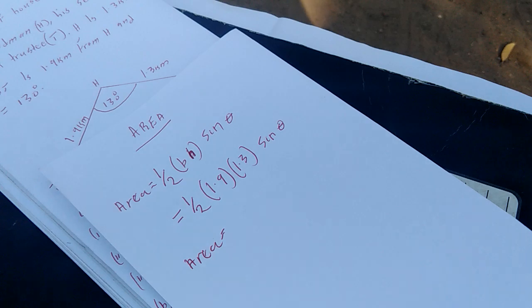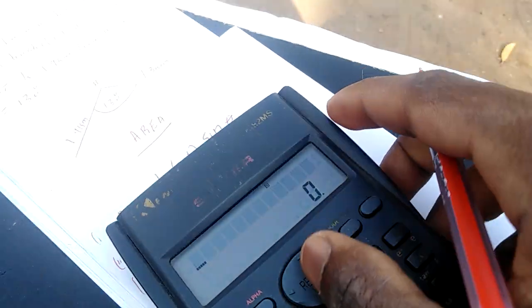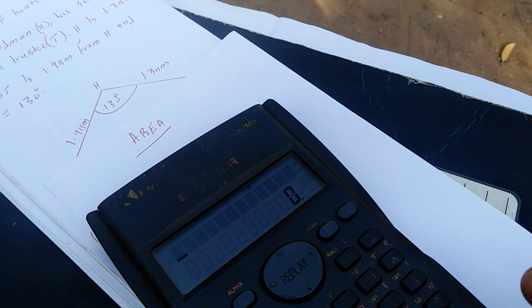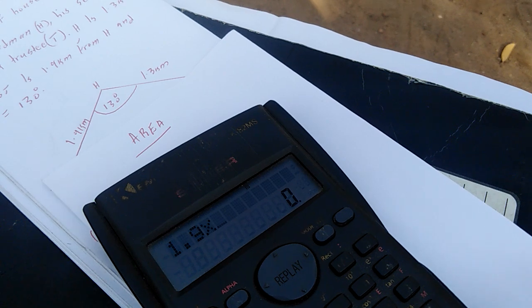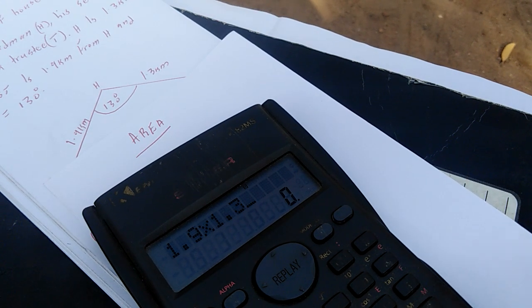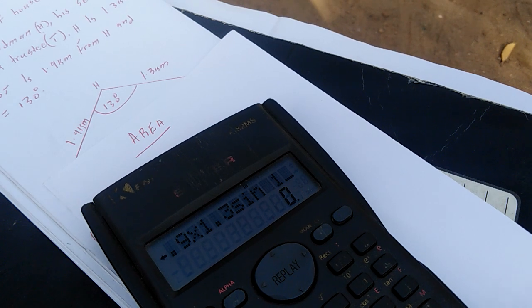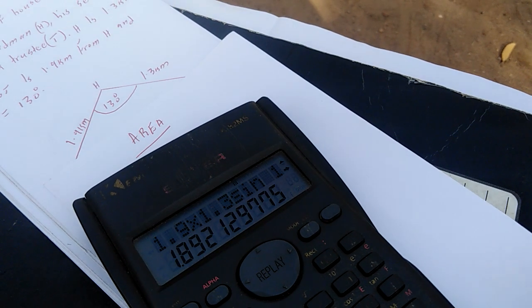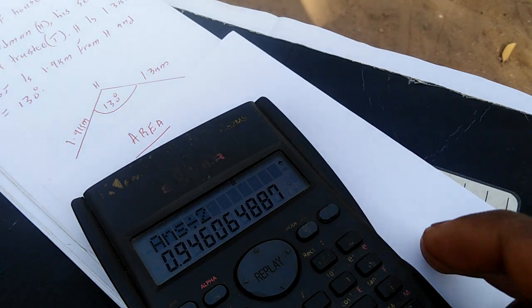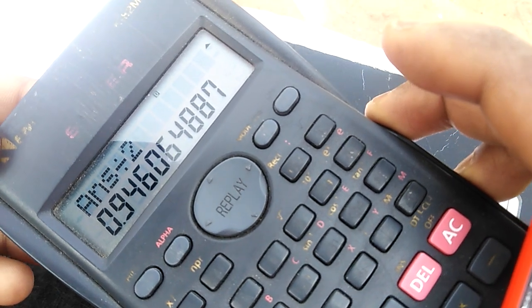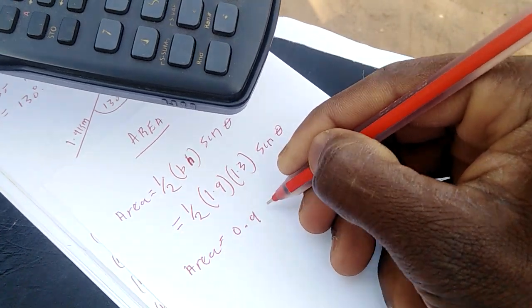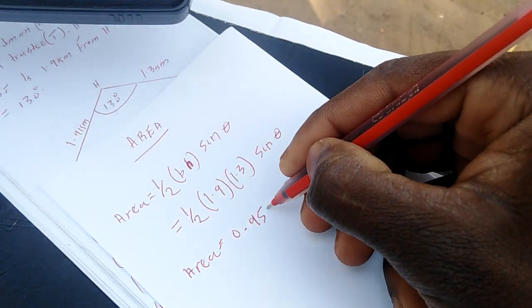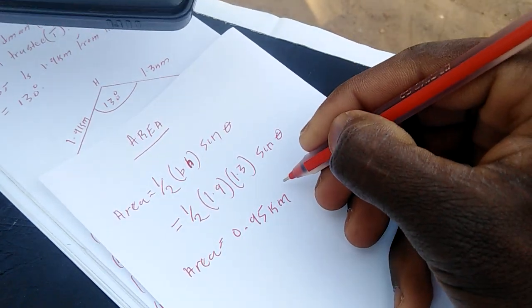Punching all of this in: 1.9 times 1.3 times sin 130, then I divide by 2. It gives me 0.946. So my area is 0.95, rounded off, in kilometers squared.